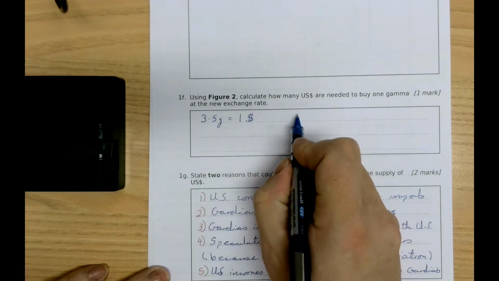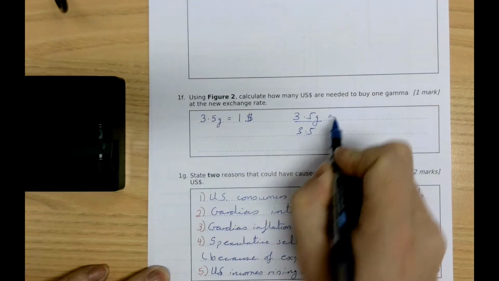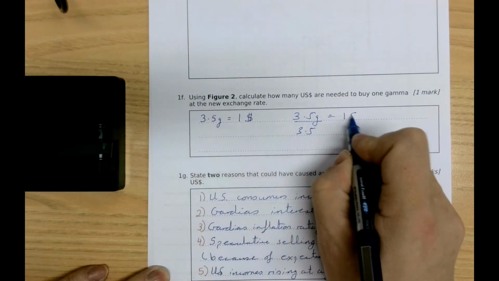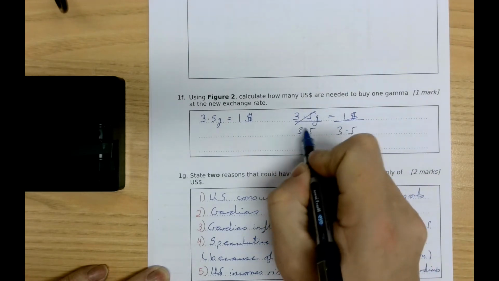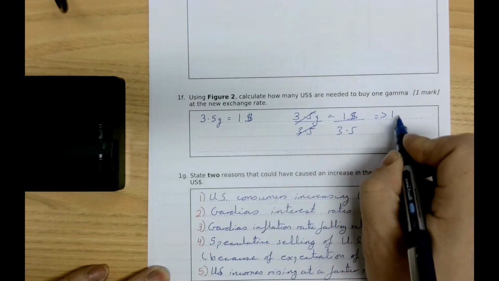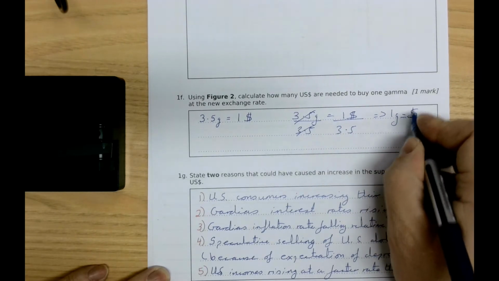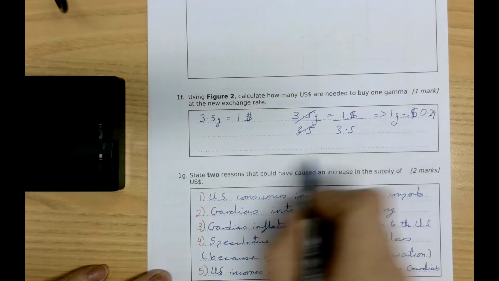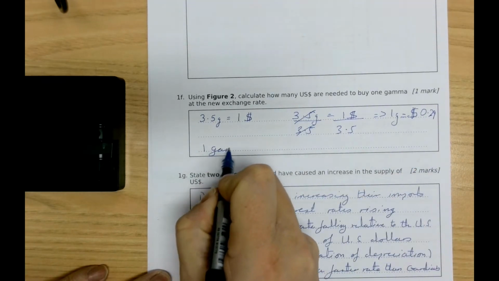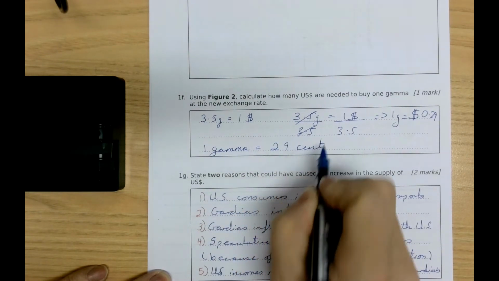So what we need to do is get the number before the G to be 1. The way we can do that is 3.5G over 3.5, and that equals, I'm just rewriting this, 1 USD, I suppose that should have been there, over 3.5. This cancels, this cancels. What that means is 1 gamma equals, and I have done this before, 0.29 dollars or 29 cents. So 1 gamma equals 29 cents US.